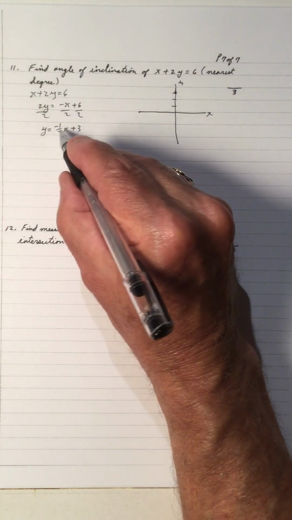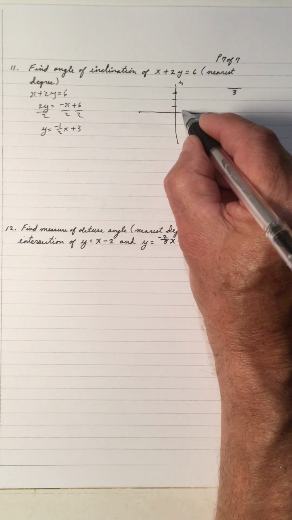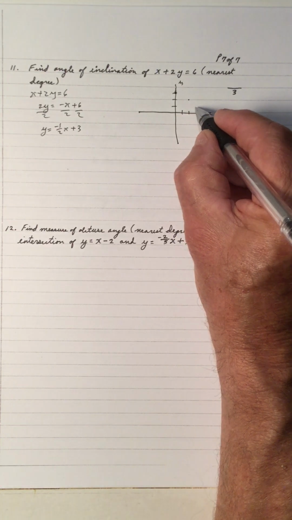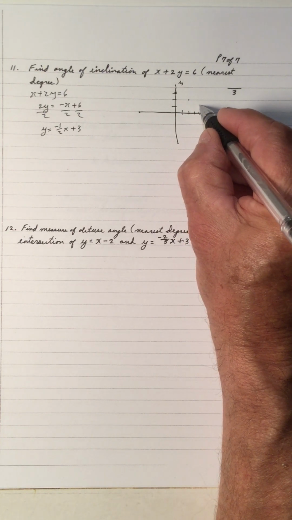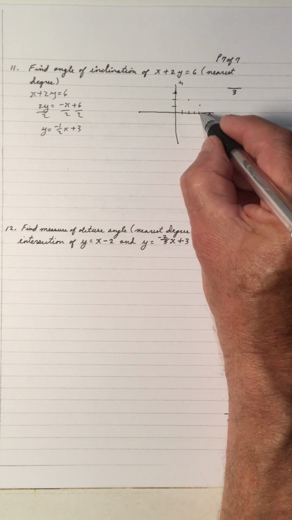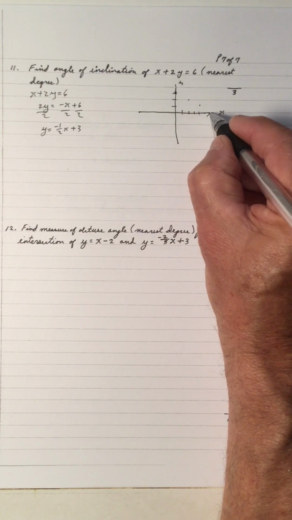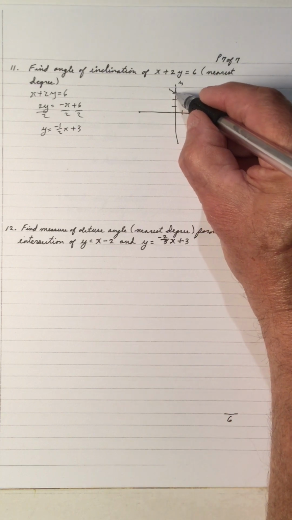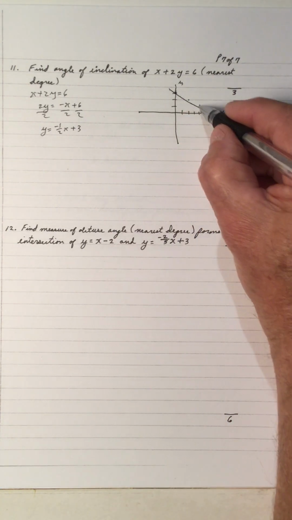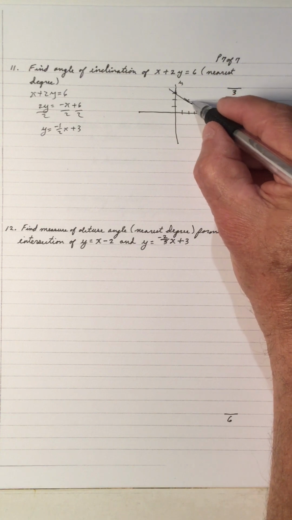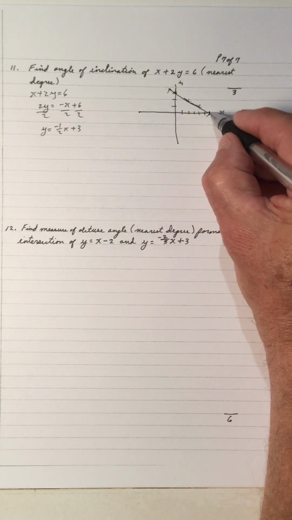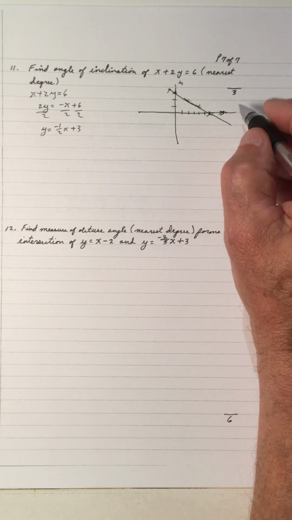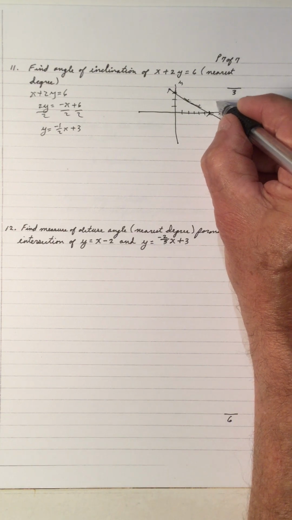Y-intercept of 3. We go down 1, right 2. Down 1, right 2. Down 1, this is the x-axis, right 2. So there's the line cutting through there, passing through these points. So the angle of inclination is this angle right here.